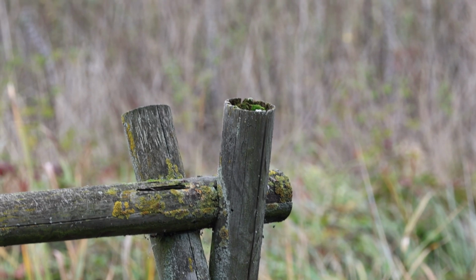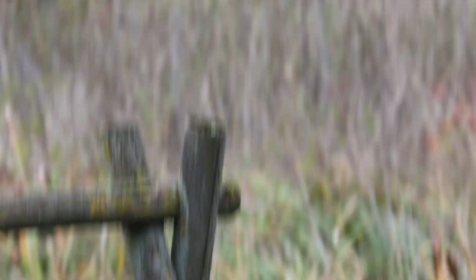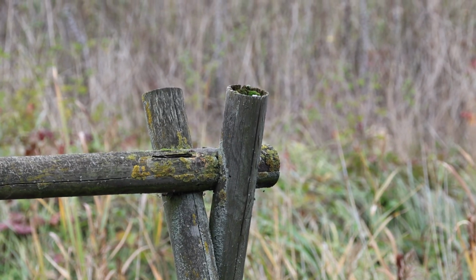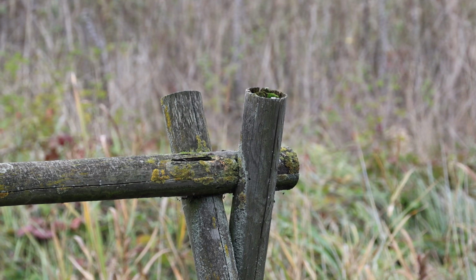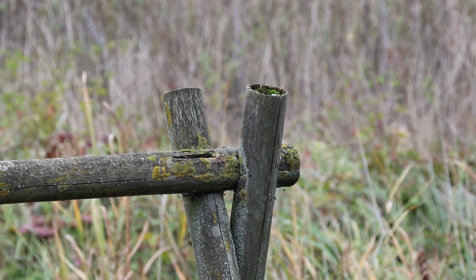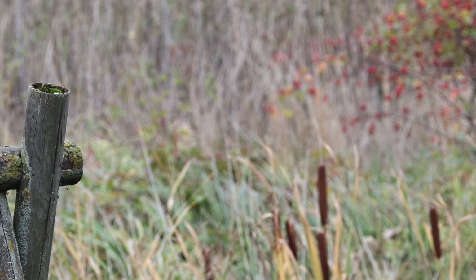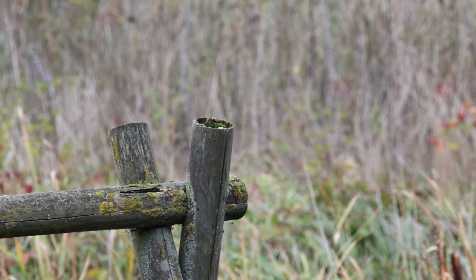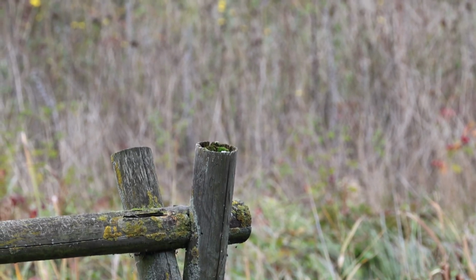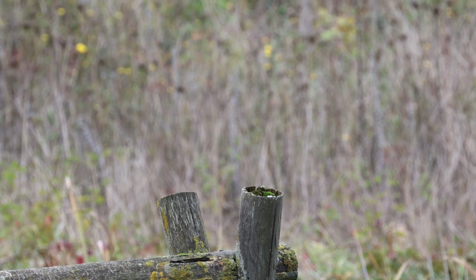So if I press record and press the back button focus to focus on the top right hand corner of this wooden stand, and then I move to the right pointing at the reeds, it stays focused on that stand. So if there was a bird on there, perfect, that's what we want it for.